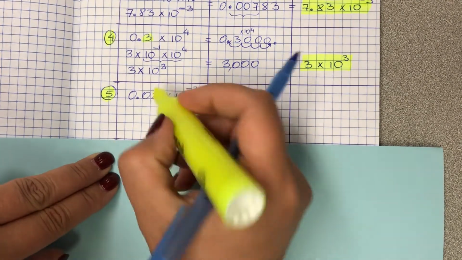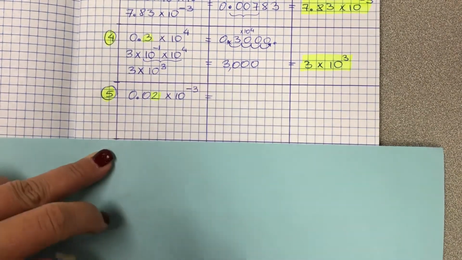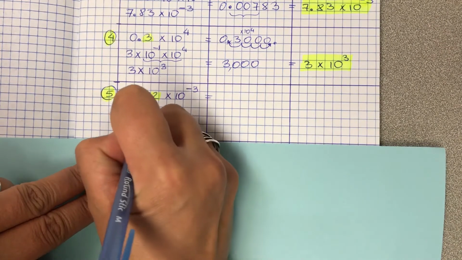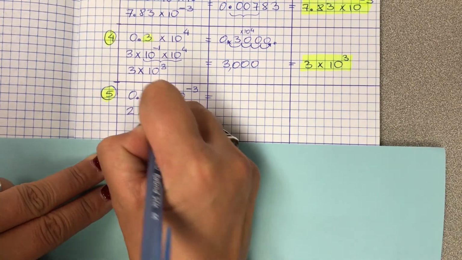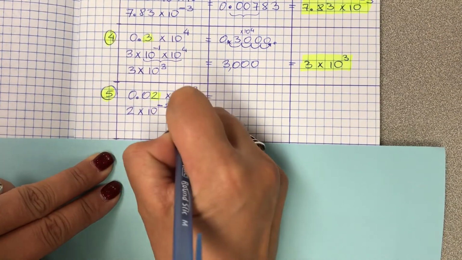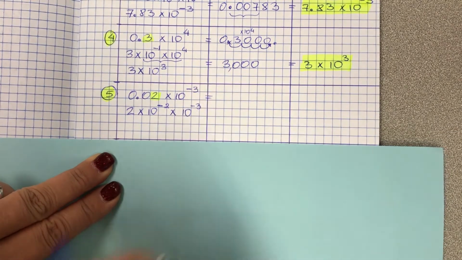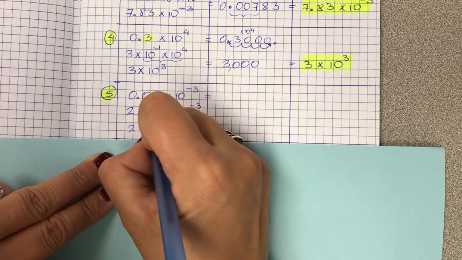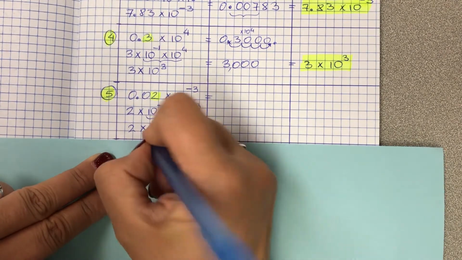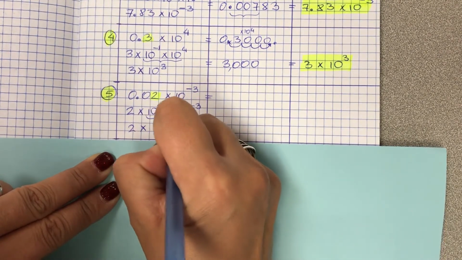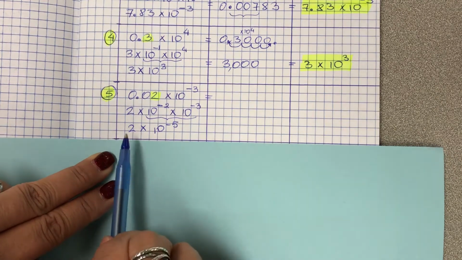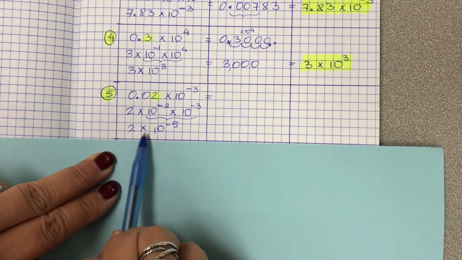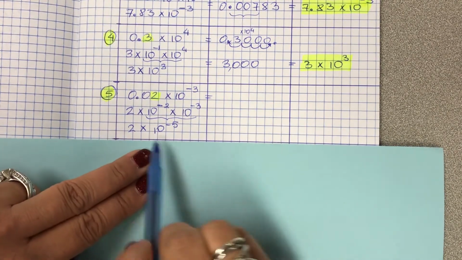So 2 is in the hundredths place. That means in scientific notation that is 2 times 10 to the negative 2. Bring down 10 to the negative 3. Then 2 we bring down and use the rules of powers. Keep the base and add the exponents. That will be 2 times 10 to the negative 5. So in proper scientific notation, 2 times 10 to the negative 5.